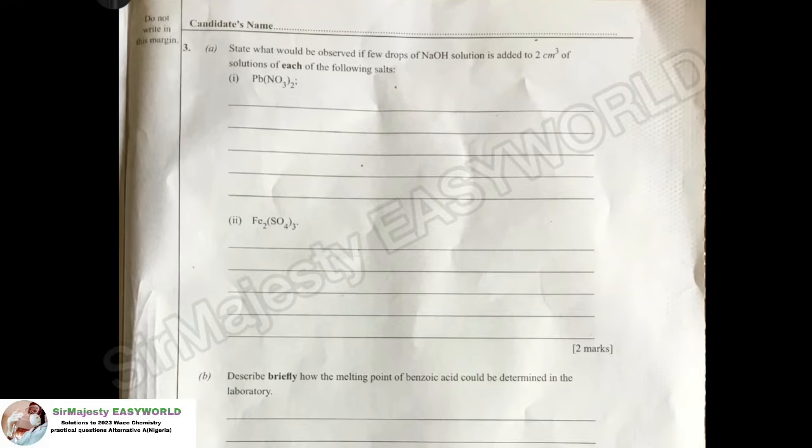just know there are 2 ions here, which are lead 2 ion and trioxonitrate 5 ion. We don't use sodium hydroxide to test for trioxonitrate 5 ion. Rather, we use sodium hydroxide to test for lead. So they are just asking you the test for lead. So what you should write here, they say what will be observed. You say there will be what?